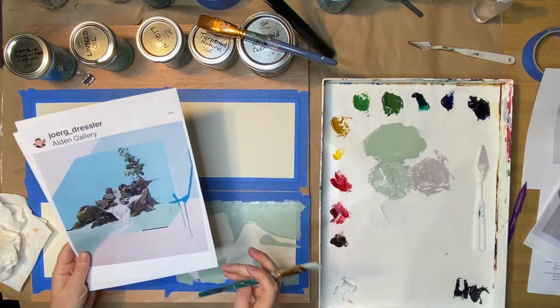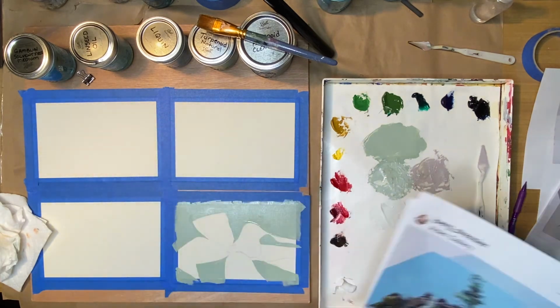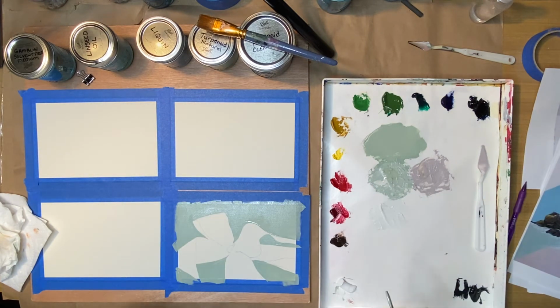How many does he have here? He's got 1, 2, 3, 4. These might be the same, 4. I guess I have 4. So we'll see what happens.